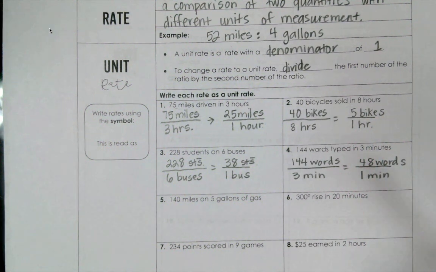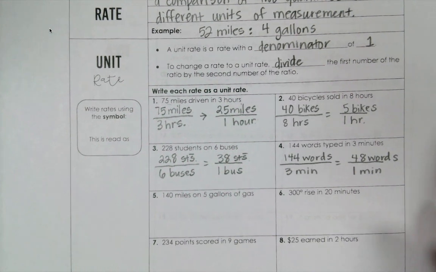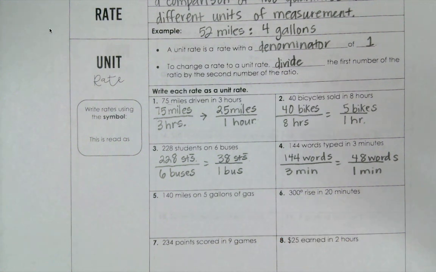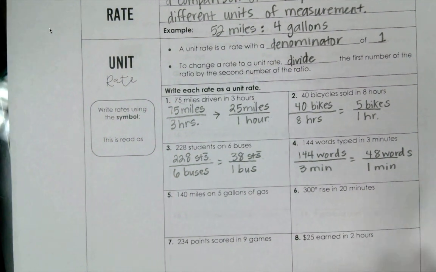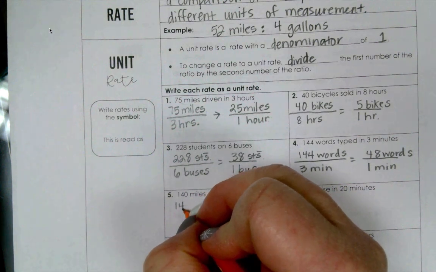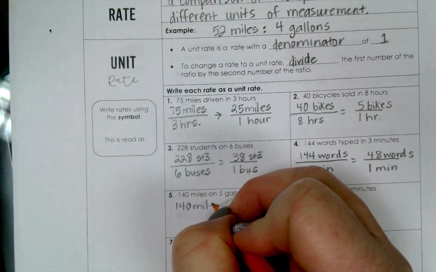Okay, so I've done these first 4 with you. If you are not with us, you need to complete this independently, 5 through 10, or I'll do number 5, and you do 6 through 10 and show me when you get back, doing it just as I would do it.